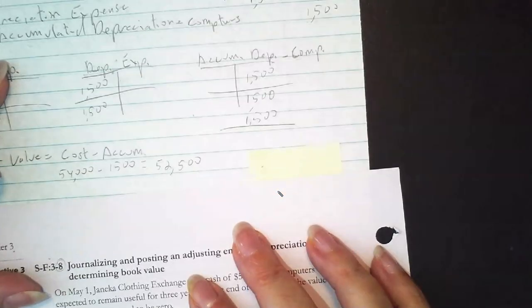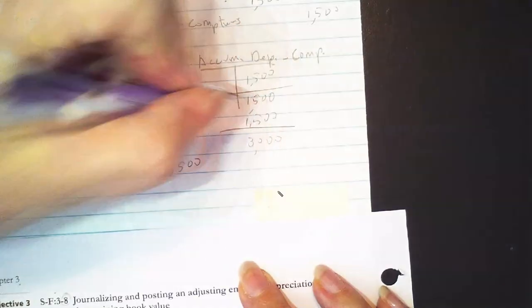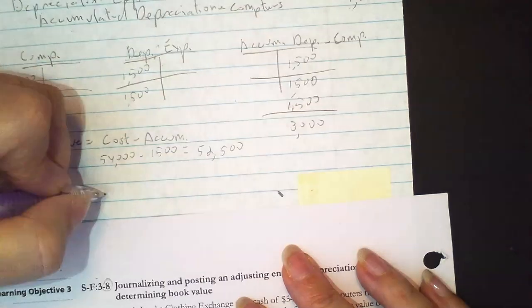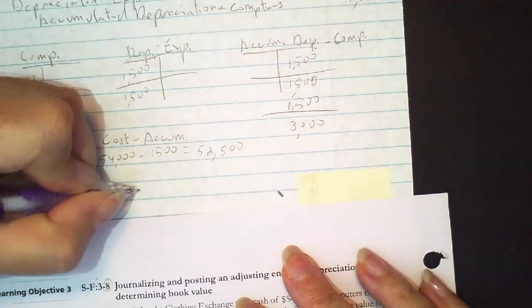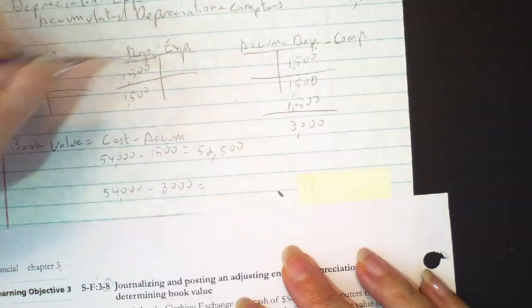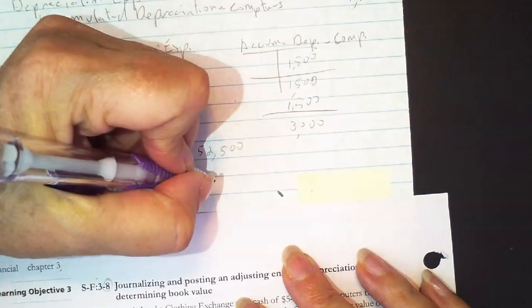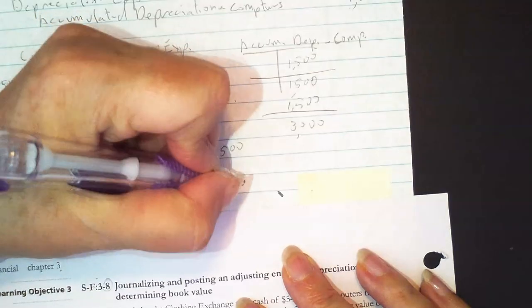I'm going to have another $1,500 in here, which means now my balance in the accumulated is $3,000. So at the end of June, my book value is still cost, $54,000 minus $3,000, which means my book value is decreasing. So now my book value, what is that, $51,000.